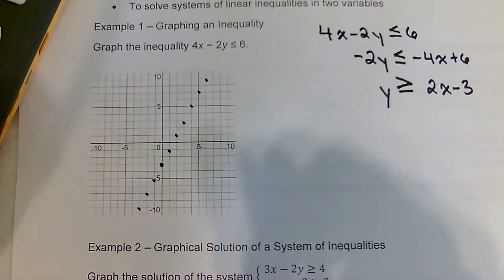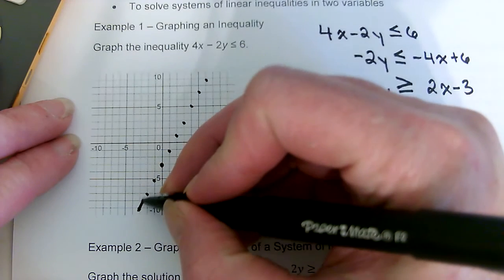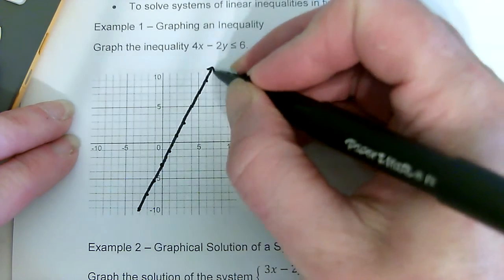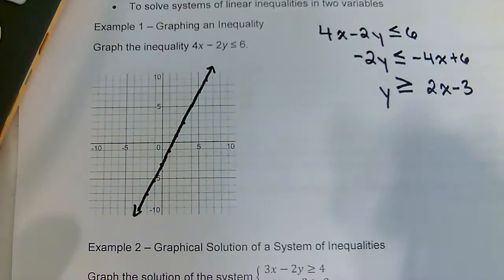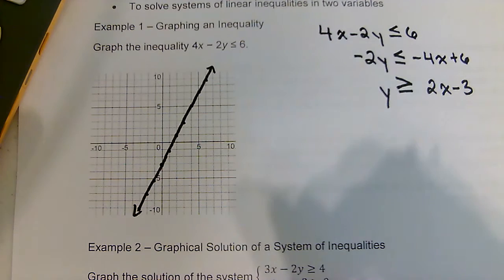Now, if it had just been greater than or less than, I would leave the line dotted. But since this one is solid, I'm going to solid it in. Since it's underlined, we're going to solid it in. So like the open closed circle thing: if it's open, it's going to be a dashed or dotted line. If it's underlined like a closed circle, you're going to have a solid line.